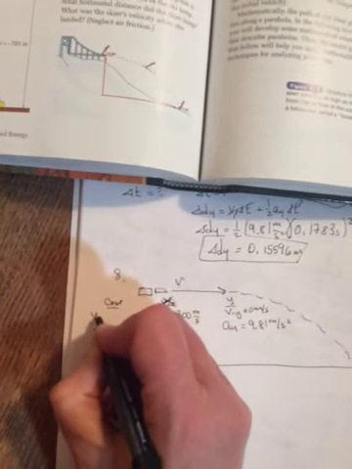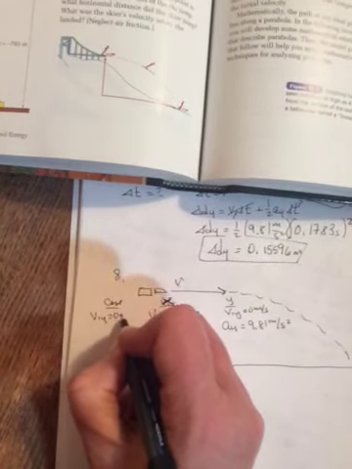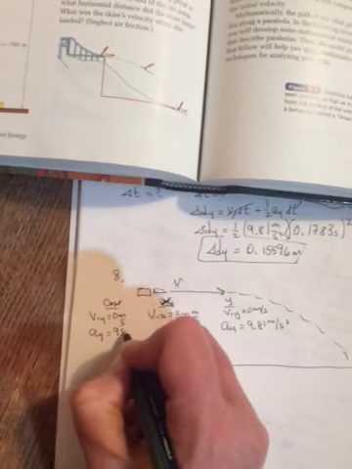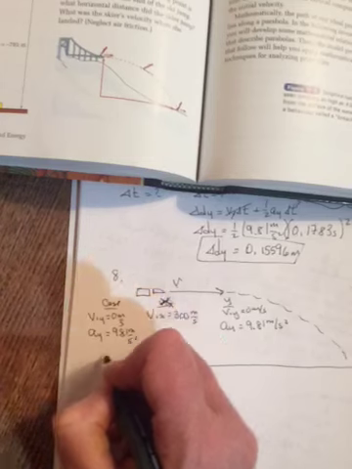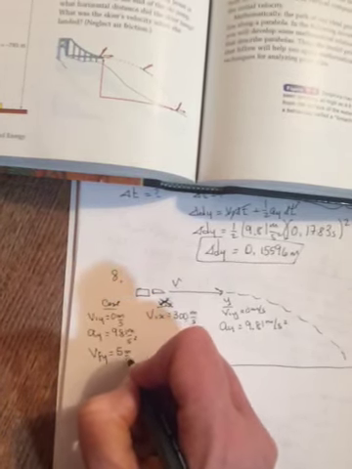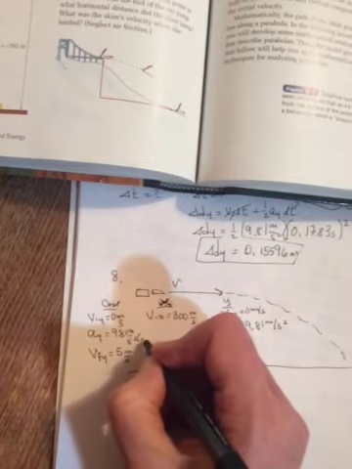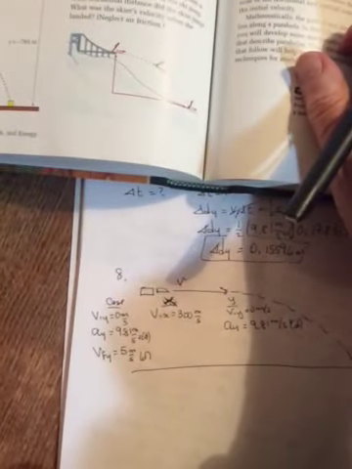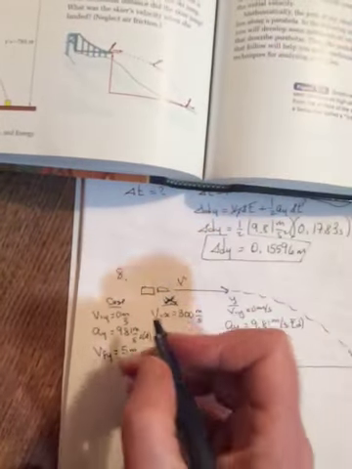And for the casing, the VIY is 0. And the AY is 9.81 meters per second squared. And it tells us that the casing hits the ground with a speed of 5 meters per second. Okay, so both of these, of course, are down. And this is down. And so then it says, how far does the bullet travel?